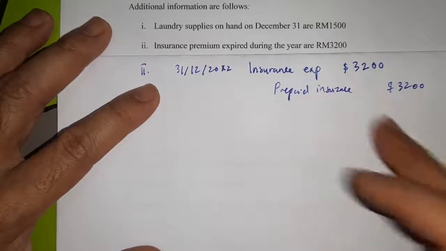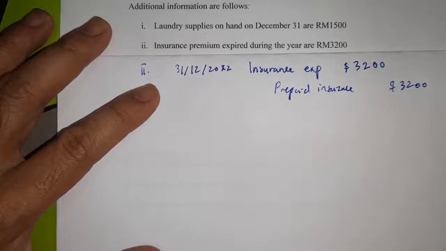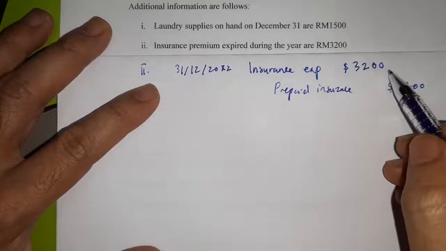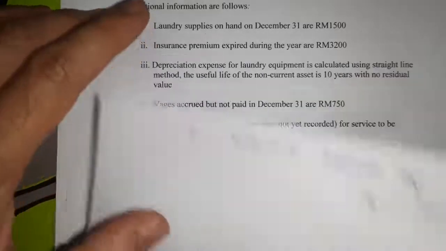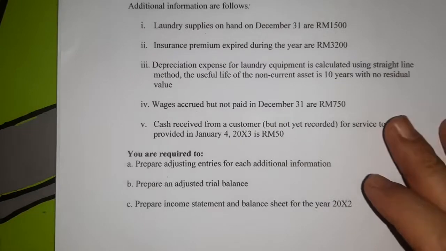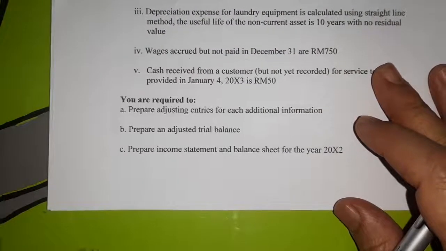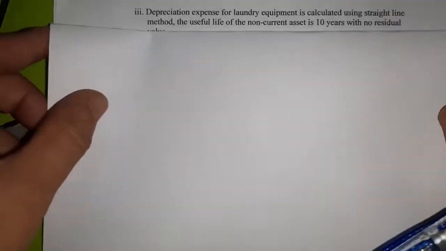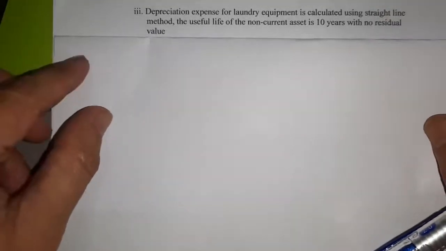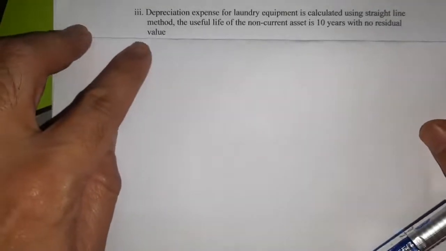Okay, this is the way to do the adjusting entry for prepaid insurance. At the end of the year, you have to calculate how much from the prepaid has become an expense, and then you record the expense. Information number 3 is related to depreciation expense.